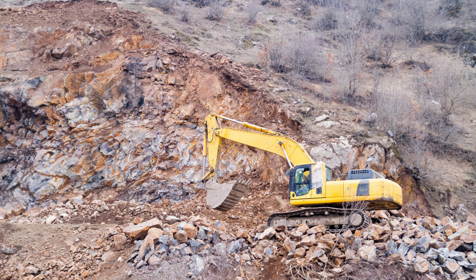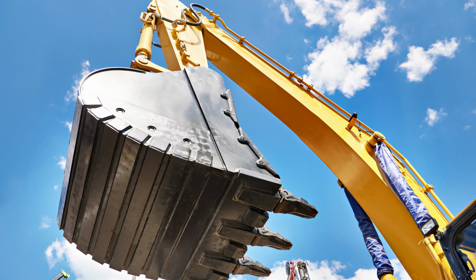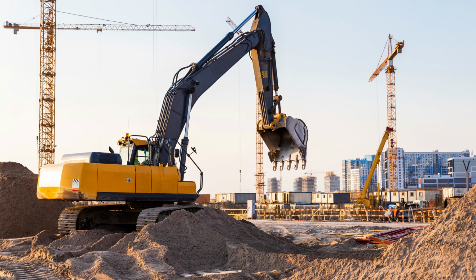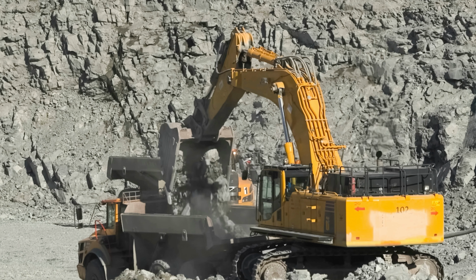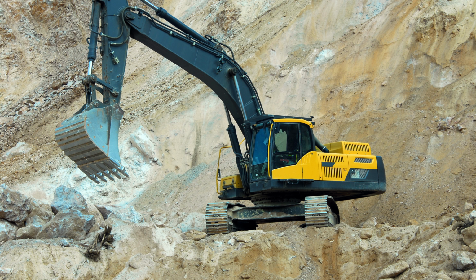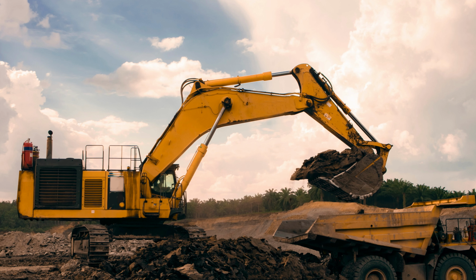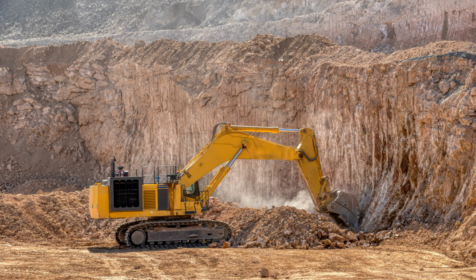To handle these high loads, excavators designed for these applications are equipped with reinforced rock buckets, heavy-duty bucket teeth, stronger boom and arm structures, and high-pressure hydraulic systems capable of generating greater digging forces. For example, a 20-ton class excavator typically produces a bucket breakout force in the range of 140 to 180 kN, which is suitable for general soil excavation and clay.